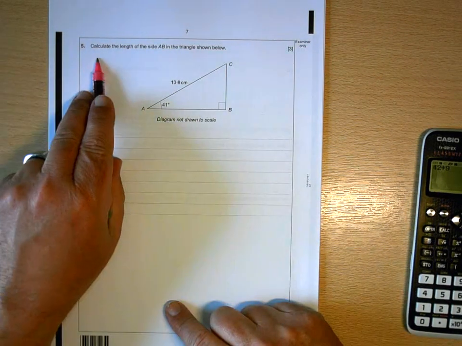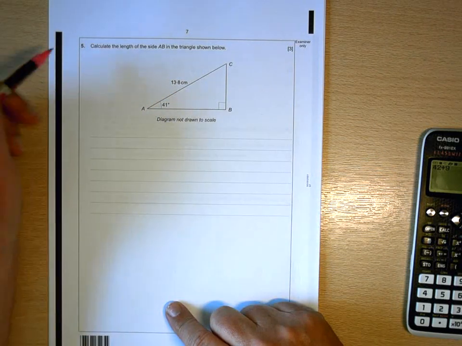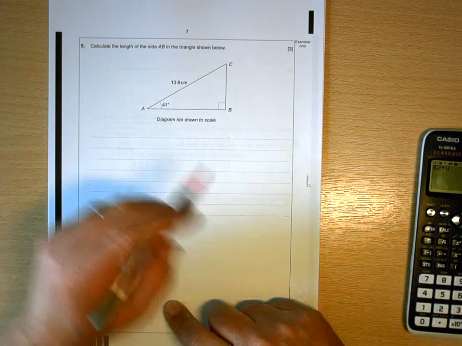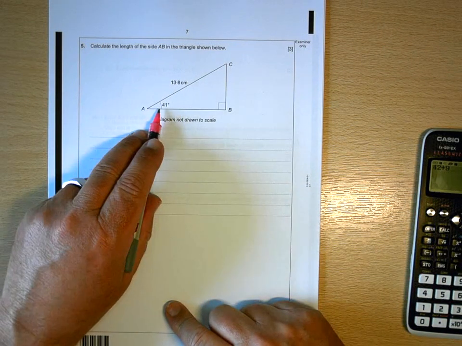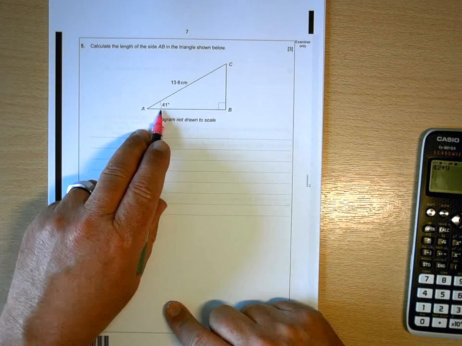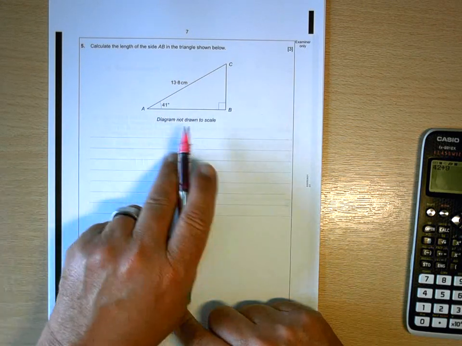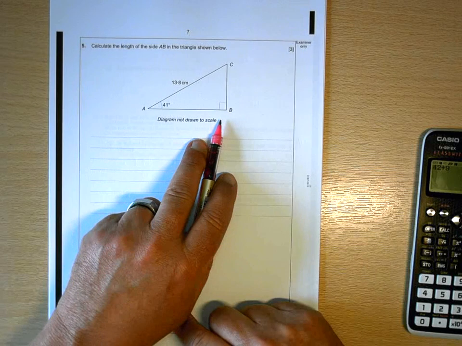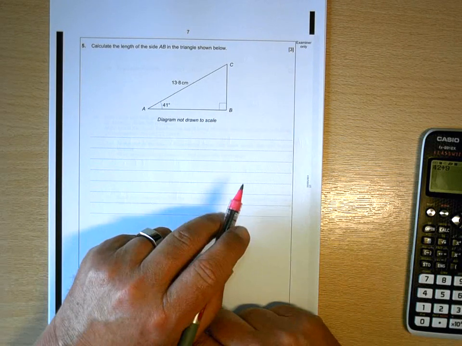We want to calculate the length of the side AB, which is this side, in the triangle below. It's right angled, and we're given the other angle. So this is going to be trig. In order to use Pythag, you need to know 2 out of the 3 sides and try to find the other side. So this is trig.